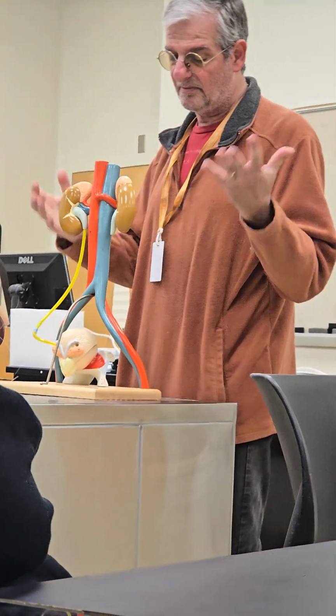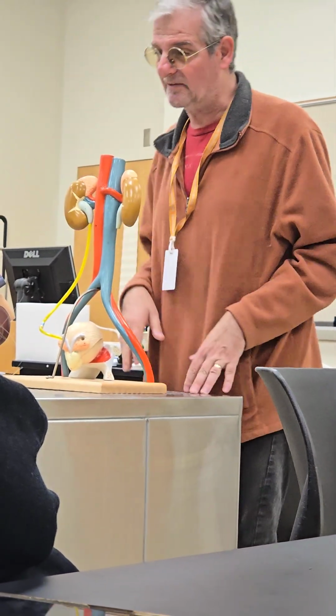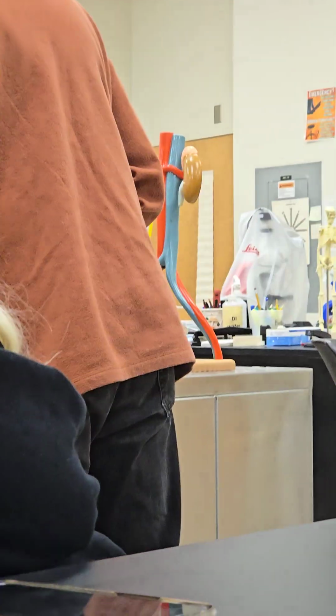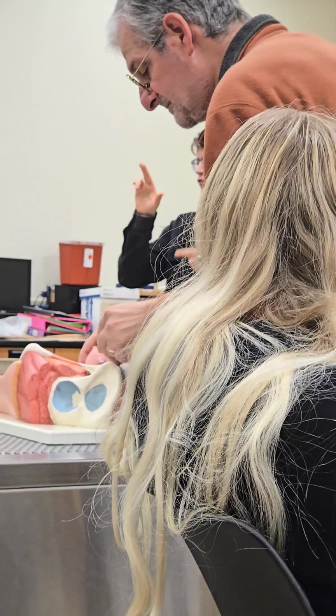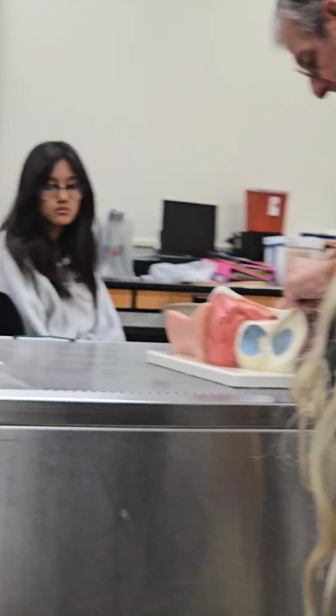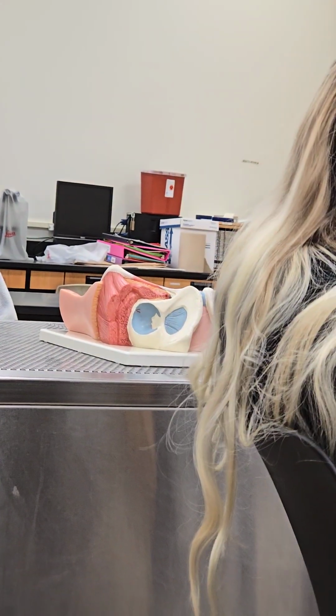So this part is relatively simple. You can see the same thing here: kidneys, and the renal artery and vein, and ureters going down into the urinary bladder, which goes sort of like this, and then the urethra goes out. Okay.